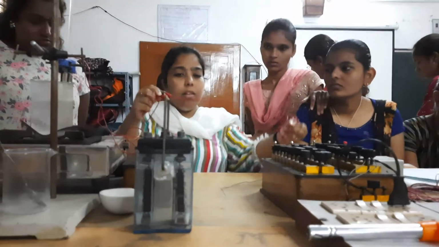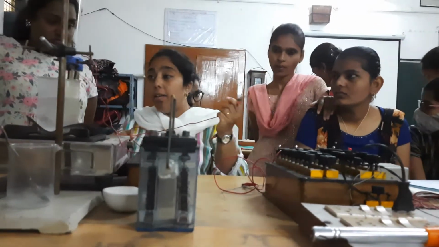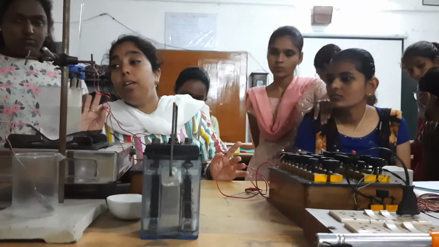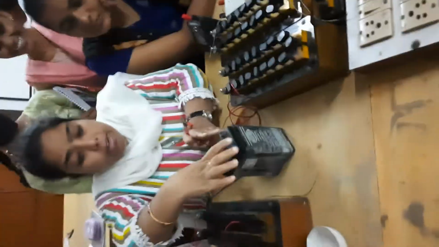Actually, this is the simplest of all the experiments. If you know the circuit diagram, it is a very, very simple experiment. The only thing is you have to know which is the positive you have to connect and which is the negative you have to connect. If you look here, this is my positive terminal and this is my negative terminal, right?